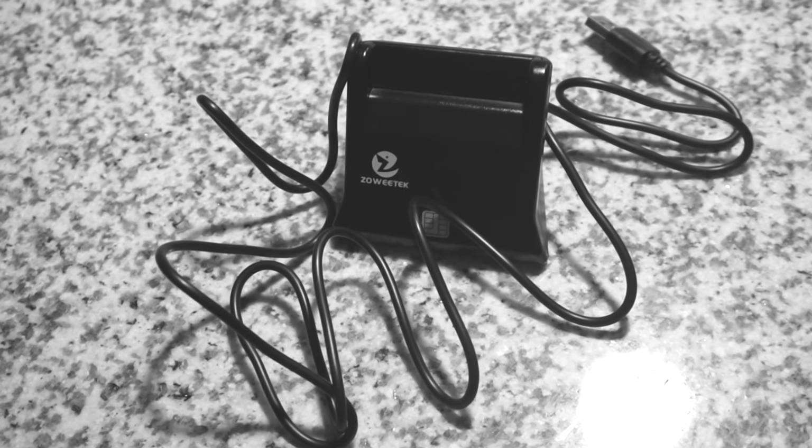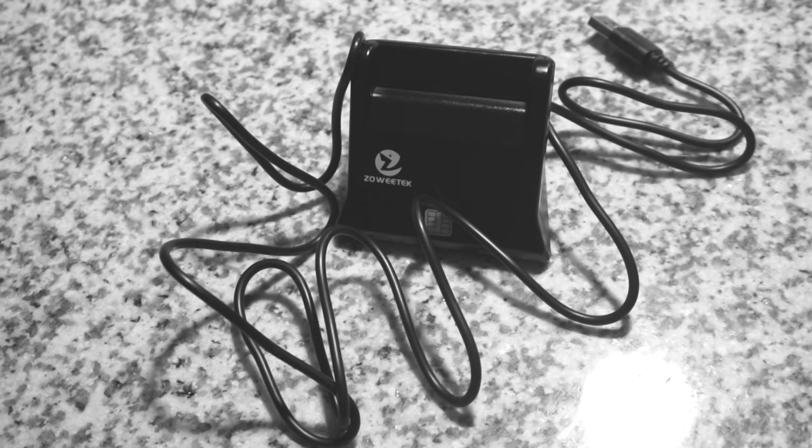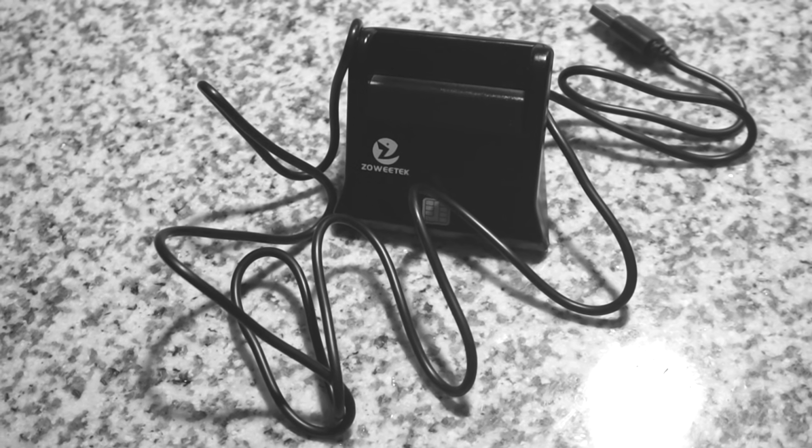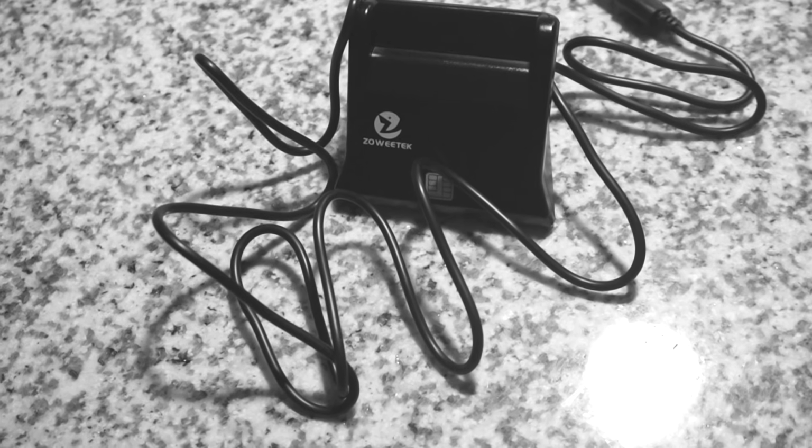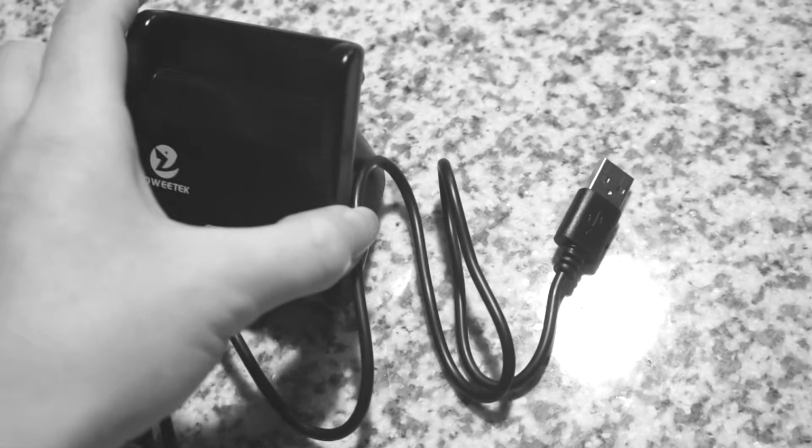Now I got this Zoweetek CAC reader from Amazon. It was like $15. It's not bad. It's definitely not the best. If you can wait, I would suggest speaking to your education office or your supervisor about getting a CAC reader directly from base so that you don't have to spend any money.